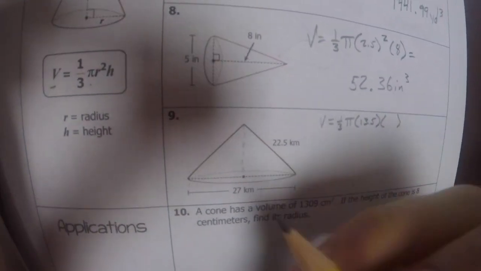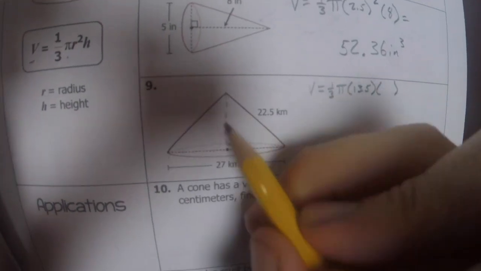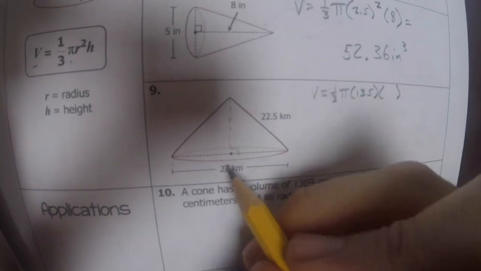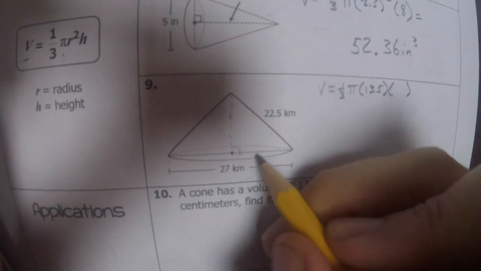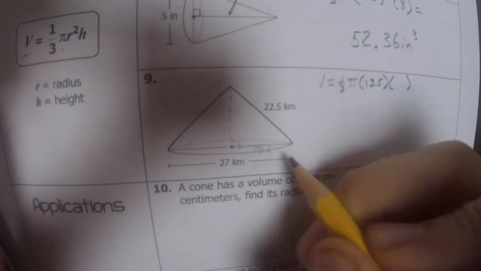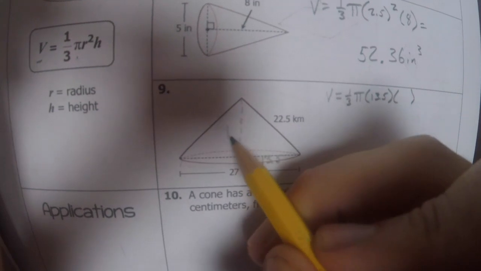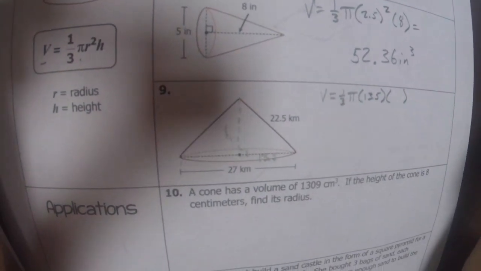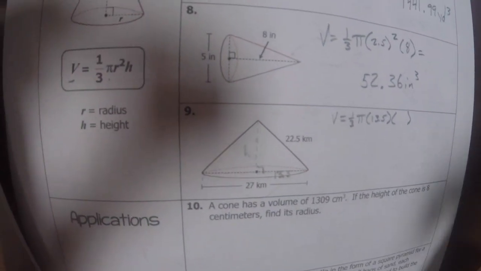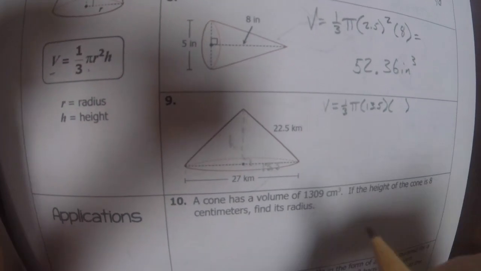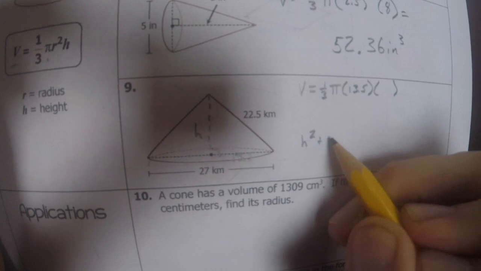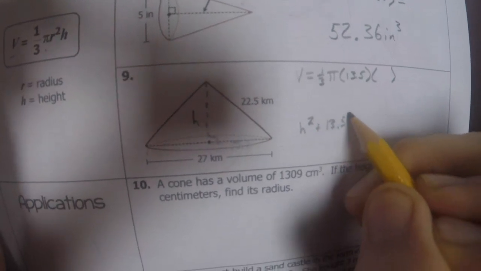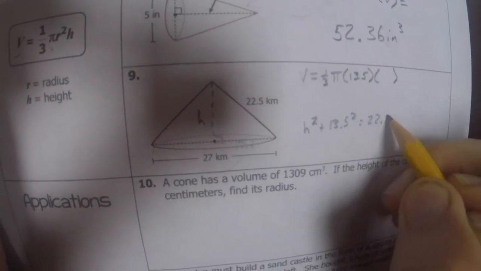Of course. Guess what? This is a right triangle that I just drew. Okay, I know that the radius, or the leg of the triangle, is 13.5, because that's half of 27. And then we'll call this h because it's the height. And now I could just use the Pythagorean theorem. We'll do that down here. h squared plus 13.5 squared equals 22.5 squared.